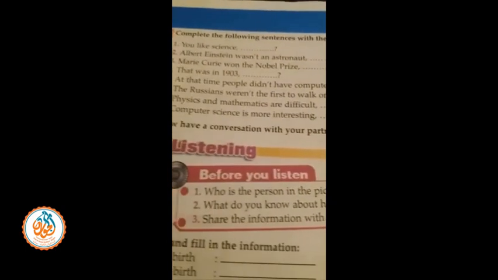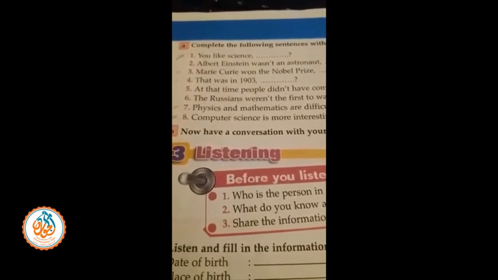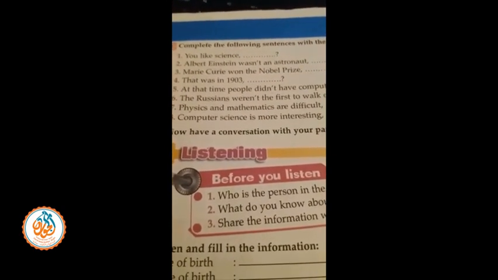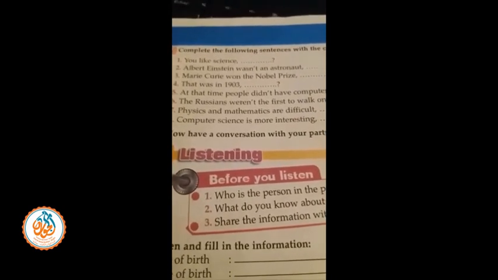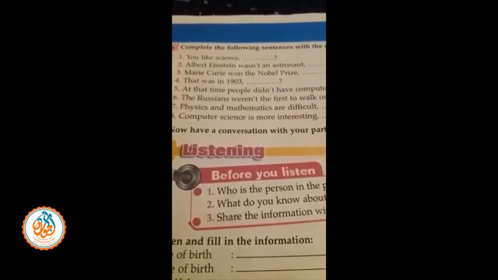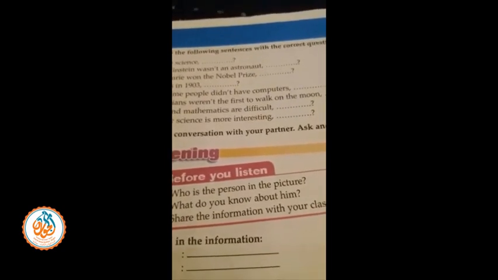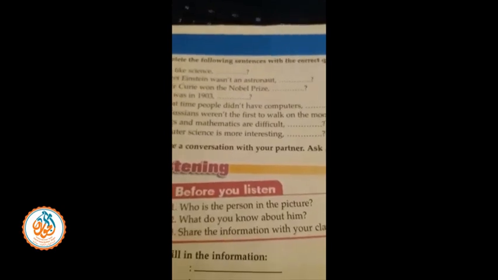Second exercise, you turn the page, exercise A. Complete the following sentences with the correct question tag. So you have sentences or statements. You like science, so finish or complete with question tag. Albert Einstein wasn't an astronaut. We need question tag, etc. So this is homework. Do it to practice the lesson. Good luck to you.